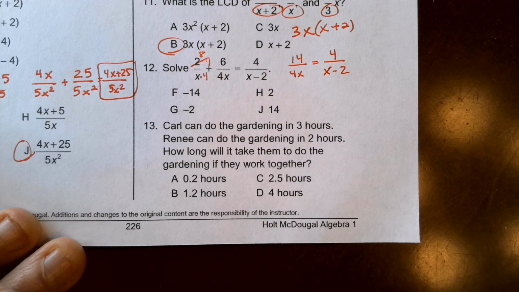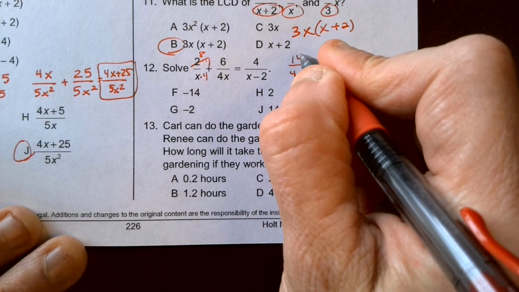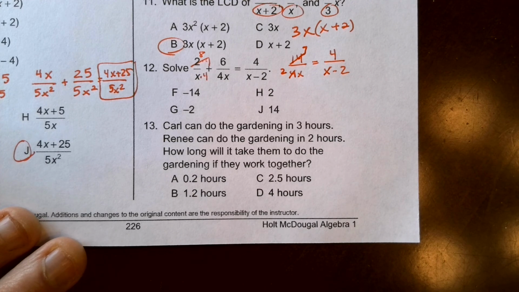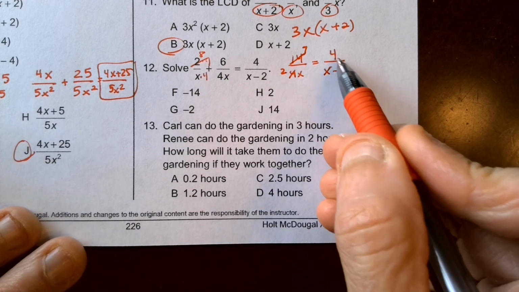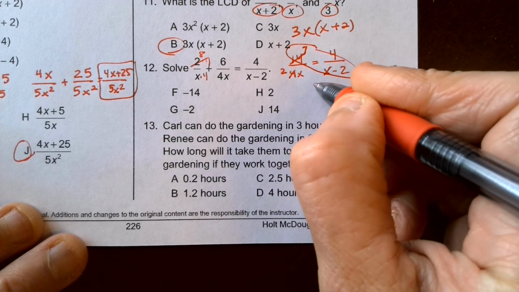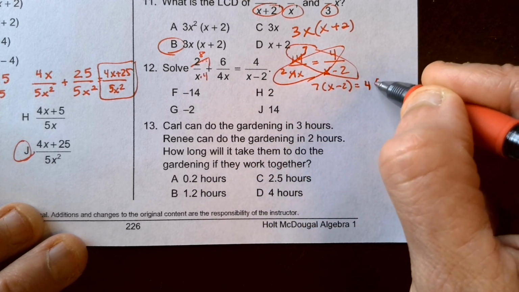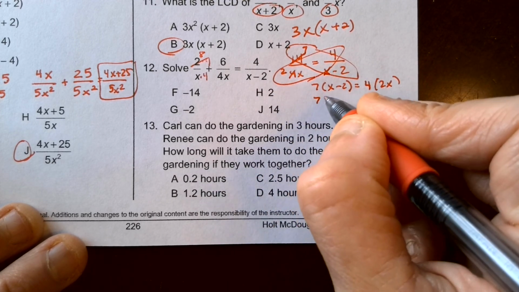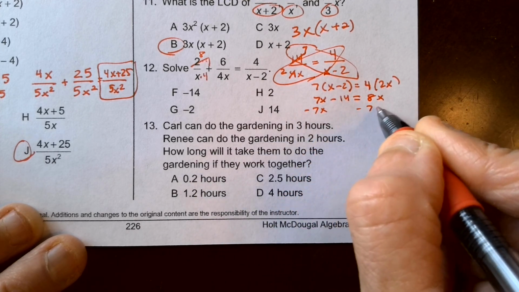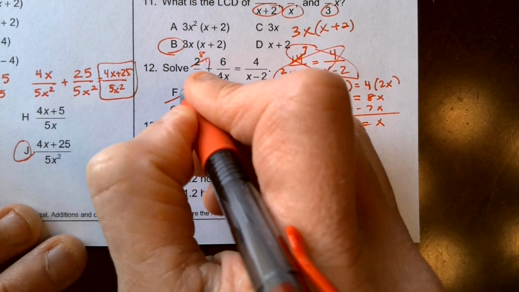Now the truth is you could do what? You could simplify this, can't you? So this would be a 7 and this would be a 2 because it's a fraction. You cannot do it here because of the subtraction. Now we can cross multiply. 7 times x minus 2 equals 4 times 2x. I have 7x minus 14 equals 8x. I'm going to subtract 7x from both sides. And I got negative 14.